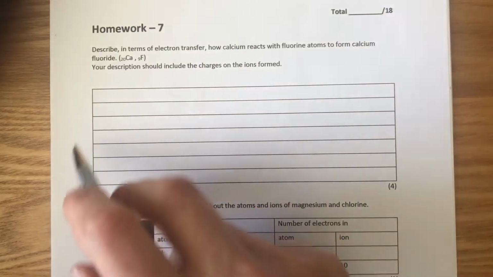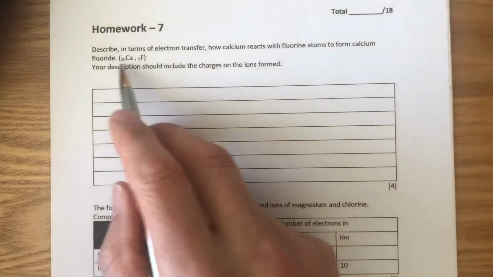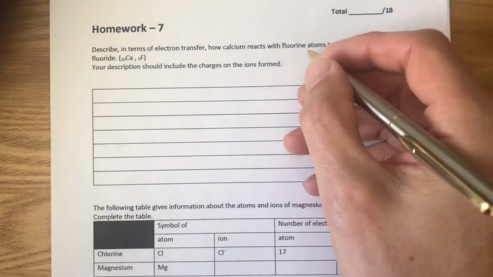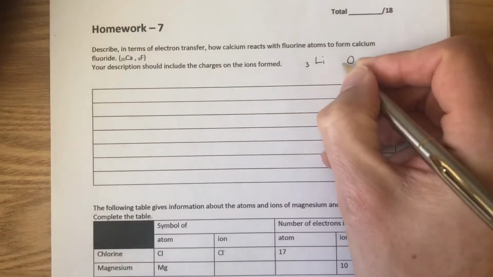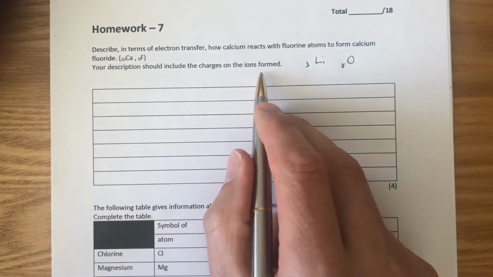Homework 7. It says, describe in terms of electron transfer how calcium reacts with fluorine to form calcium fluoride. Okay, like all homeworks, I'm not going to do this one. I'll do how lithium, which has an atomic number of 3, reacts with oxygen, an atomic number of 8. It says, your description should include the charges on the ions formed.